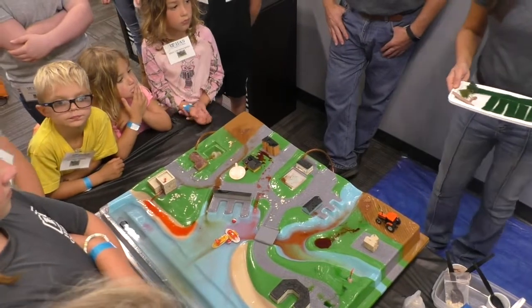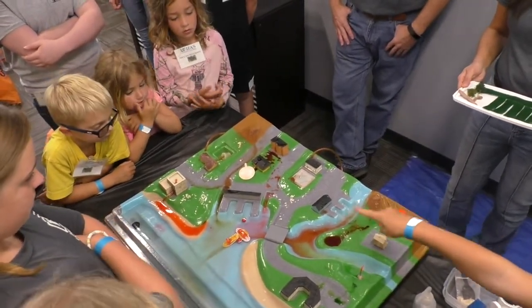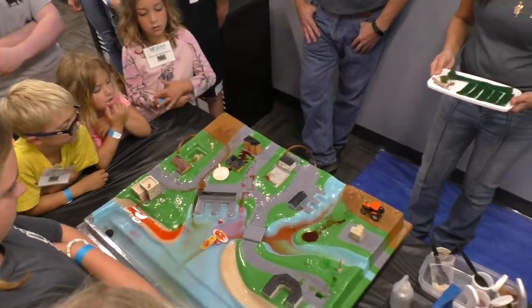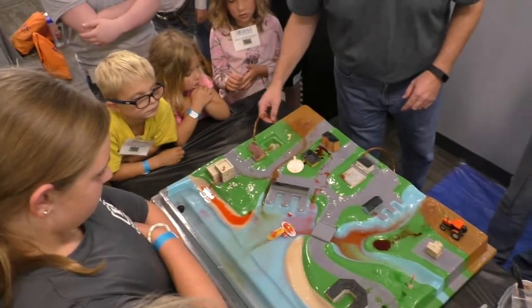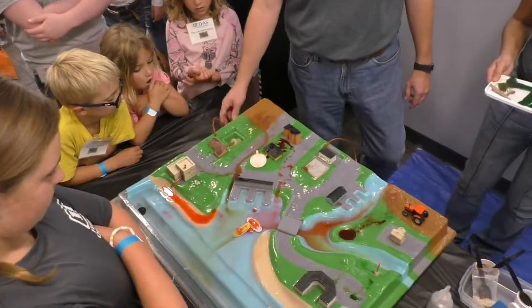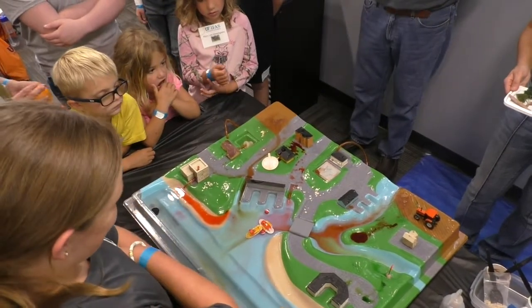Somebody give me a definition. Go ahead. Mitigate. Oh, this here? This is for another project that talks about underground water systems. We're just looking at above ground water systems today.